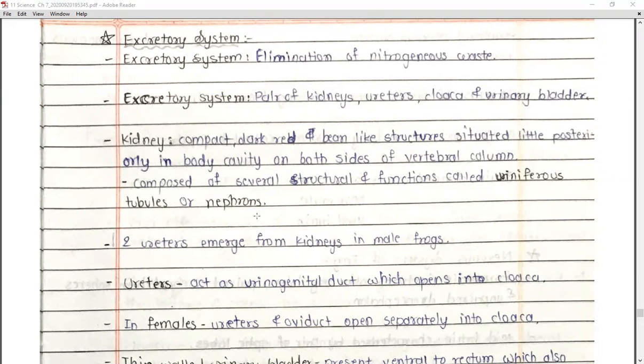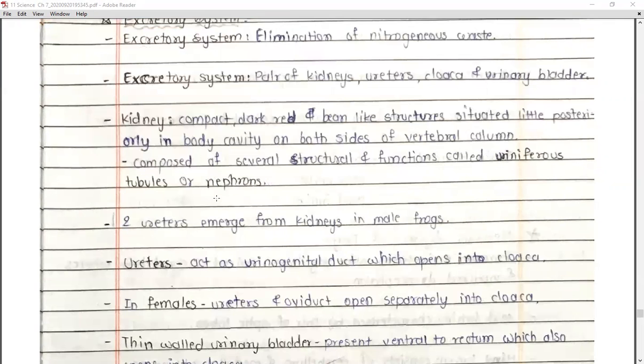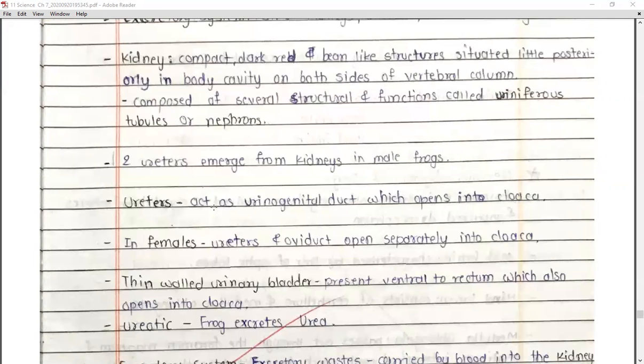These nephrons are also known as uriniferous tubules. So the uriniferous tubules or nephrons are said to be the structural and functional unit of the excretory system. Without nephrons, urine formation is not possible, right? So this is the function of the kidneys. There are nephrons inside the kidney, which are responsible for the production of the urine, right?